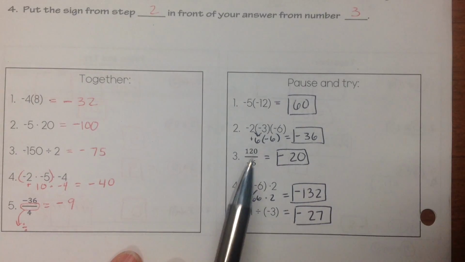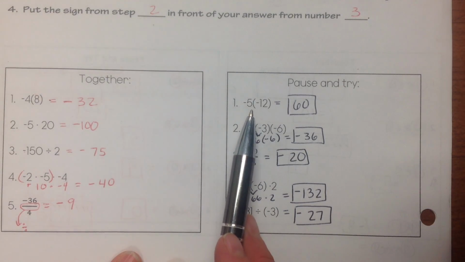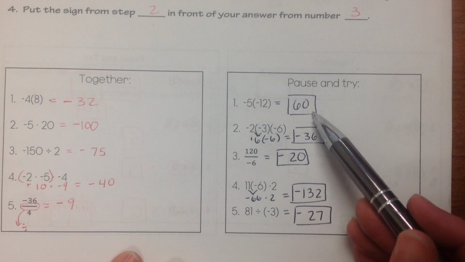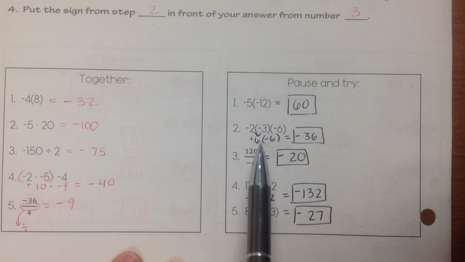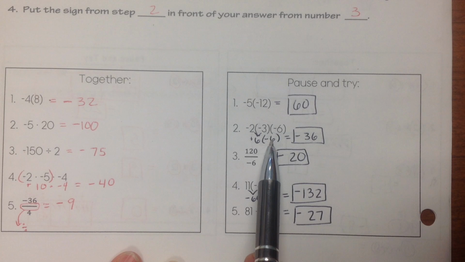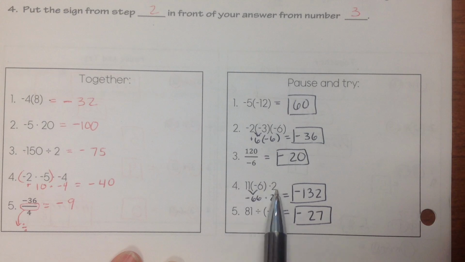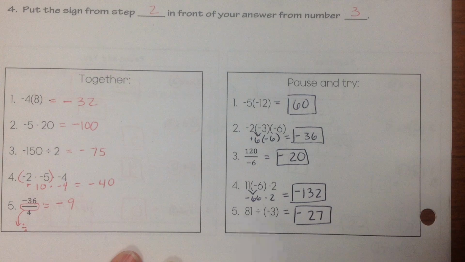All right, class, here are the answers. Check me, make sure I did it right. No, I'm pretty sure these are correct. So here is 60. We know it's a positive. This one I showed you that I did these first and then multiplied by the negative 6. This means division, so I divided. Here, once again, I did the first 2 because we like to go left to right, and then times it by 2. And then this means division again.